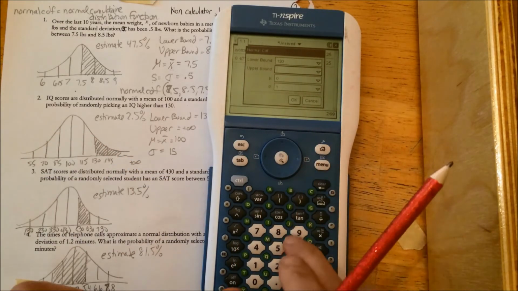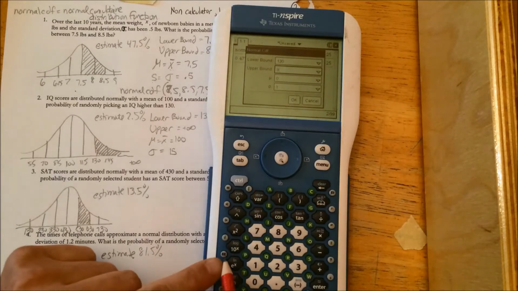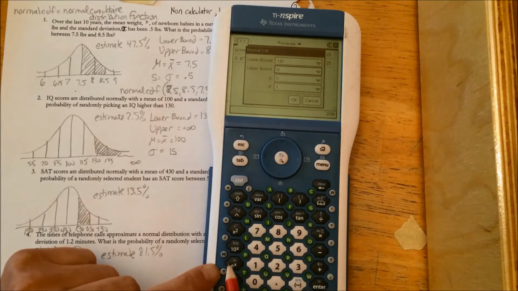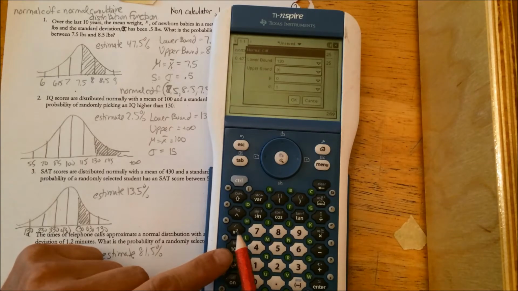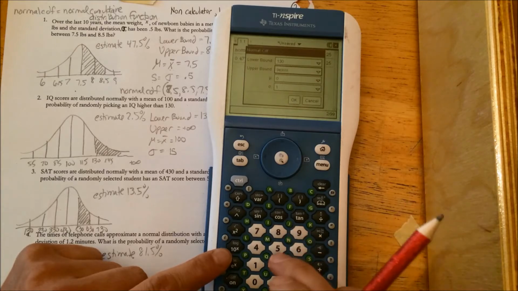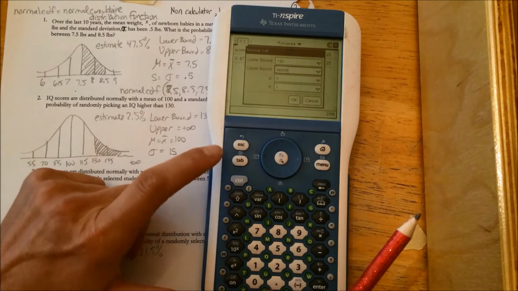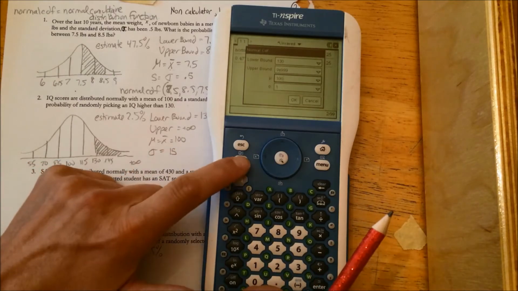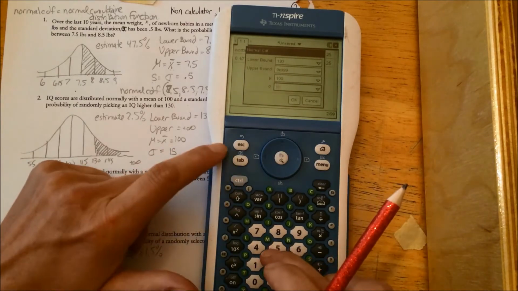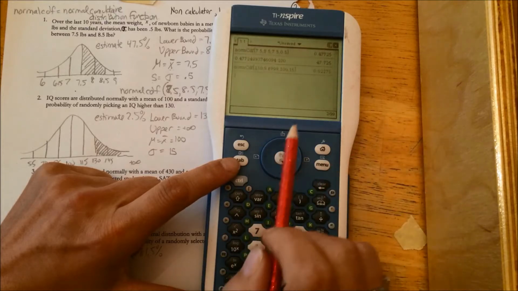the way to represent that here, I'm going to do 9 and then this funny E over here. On the other faceplate, it's also in the lower left-hand corner, this double E, 9E999, that's positive infinity. And then I'm going to put in my mean of 100, and I'll tab over to the standard deviation of 15, and tab, and hit OK.